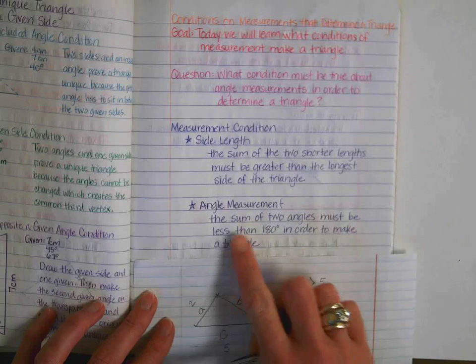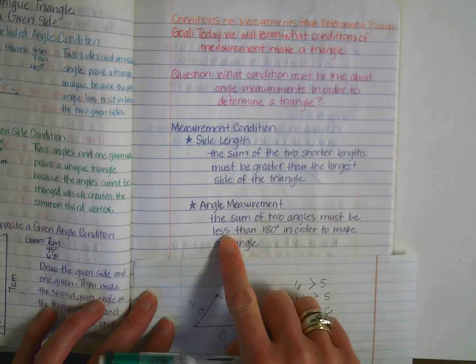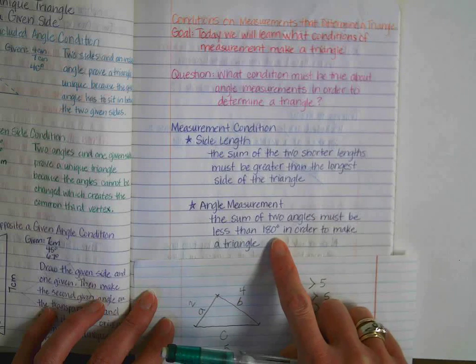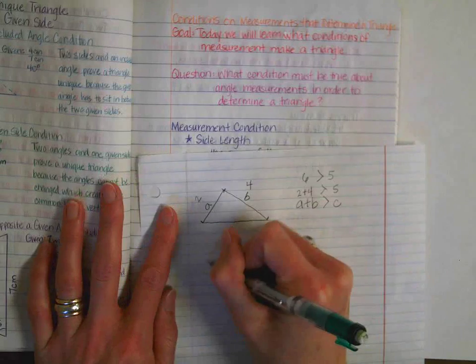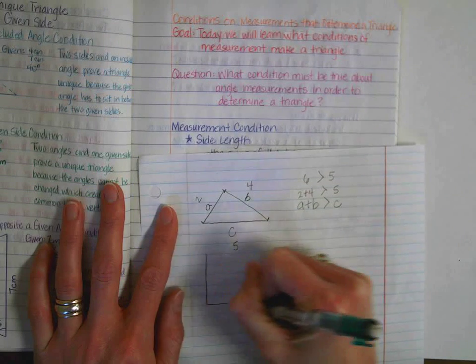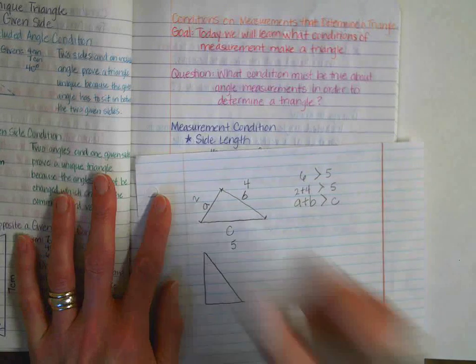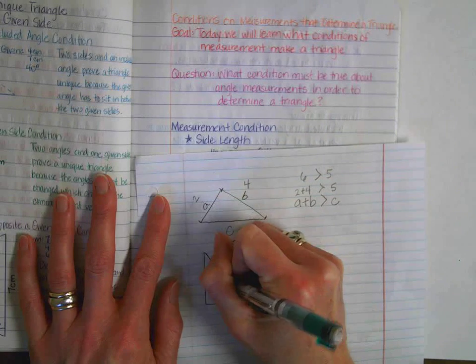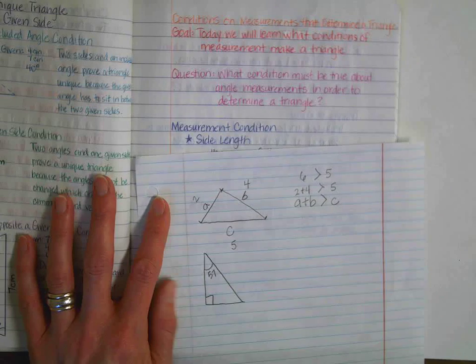So the angle measurement says the sum of two angles must be less than 180 degrees in order to make a triangle. An example of this, and again, I'm drawing freehand, so please know it's not drawn to scale. Let's say we have 57, 90.